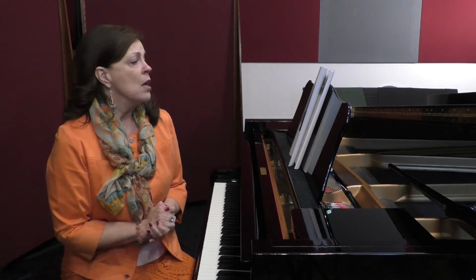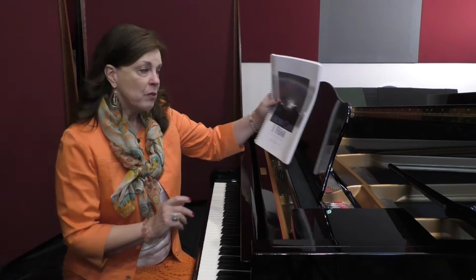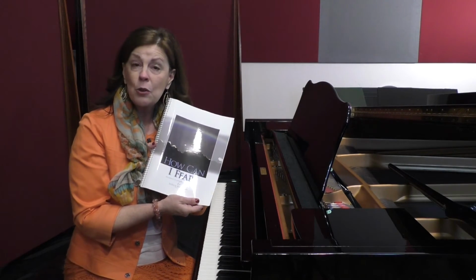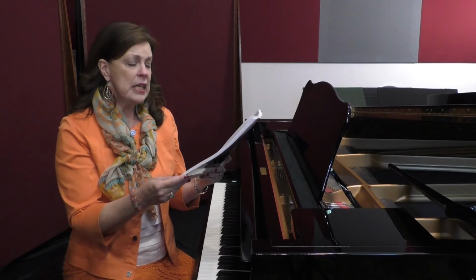So on that last stanza, that's what I want to portray, is that text. So that is so important. So what I'm going to play for you today is from the How Can I Fear piano book. It's a little more advanced piano arrangement, but it is well.